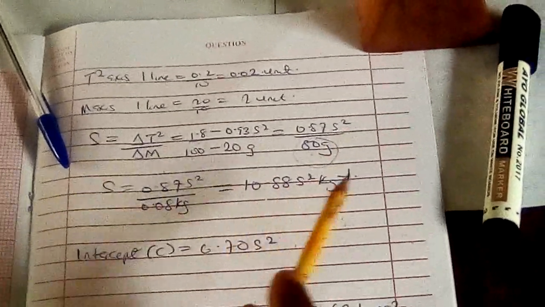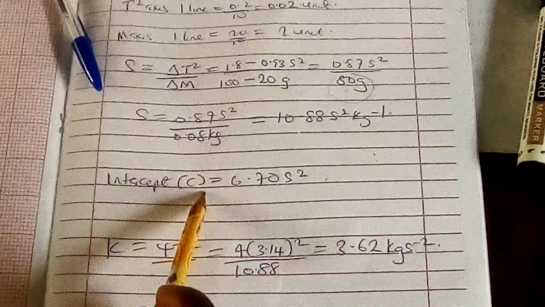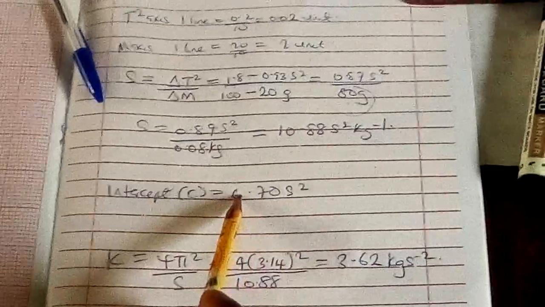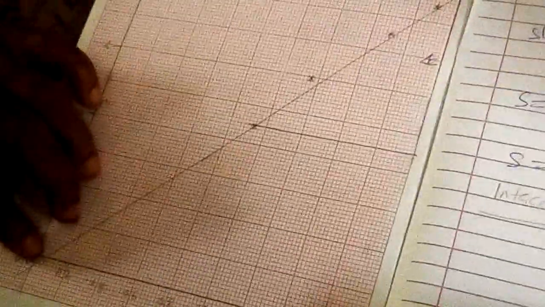Then the intercept. We have to find the intercept. Now the intercept in this graph is on the vertical axis. In the first one, the intercept was on the horizontal axis. That is the graph of E against T squared. We got the intercept on the horizontal axis as 0.06 seconds squared.